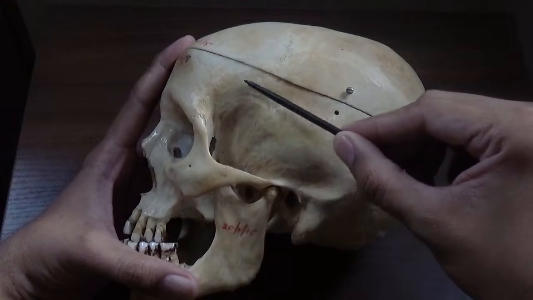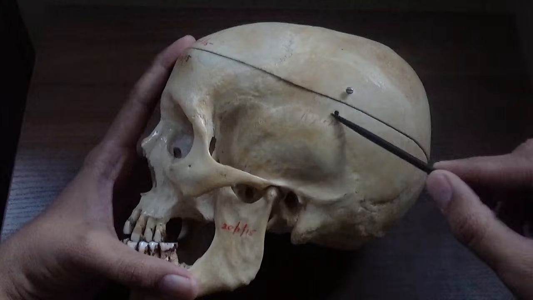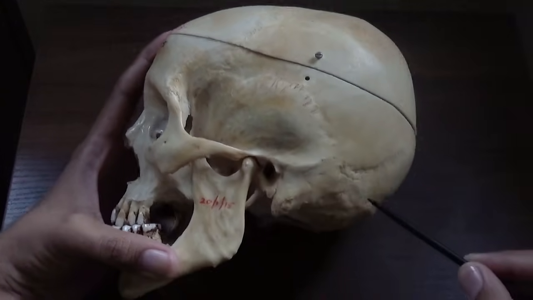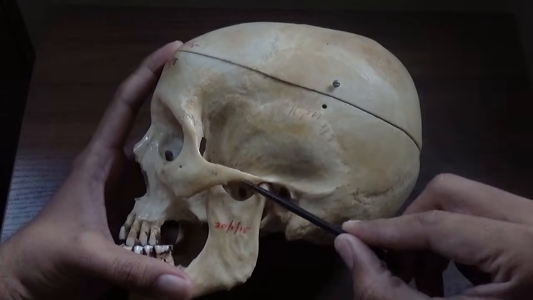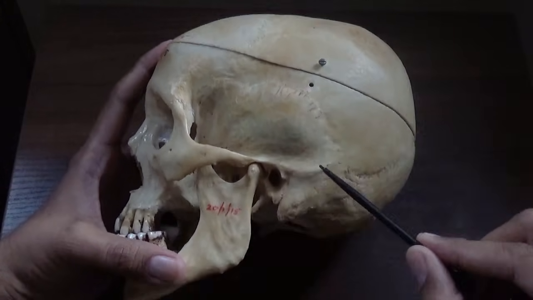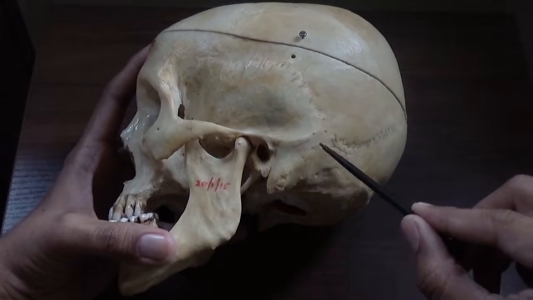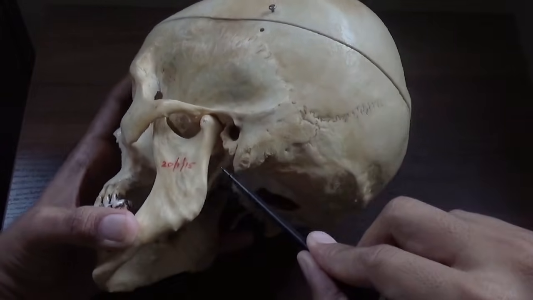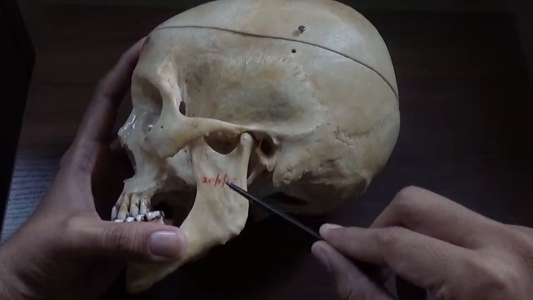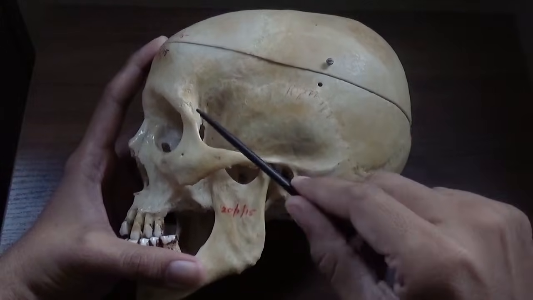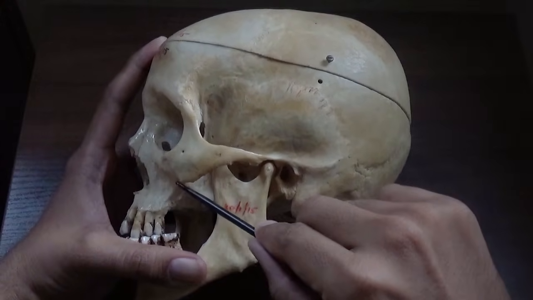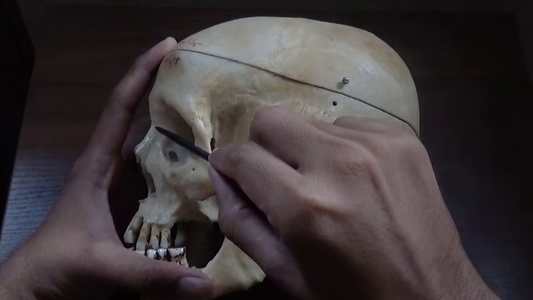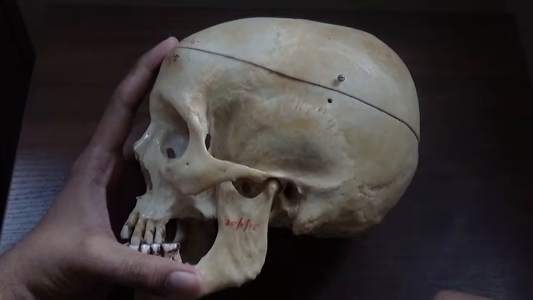Now this is frontal bone, this is parietal bone, the occipital bone. This portion is squamous part of the temporal bone. This is mastoid part of the temporal bone, portion of styloid process. This is mandible. This is zygomatic bone. This one is maxilla, and still behind you can see nasal bone. So these many bones are visible in Norma lateralis.